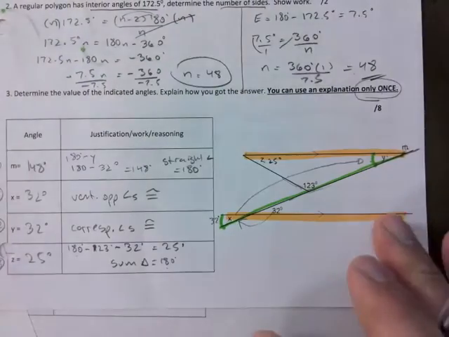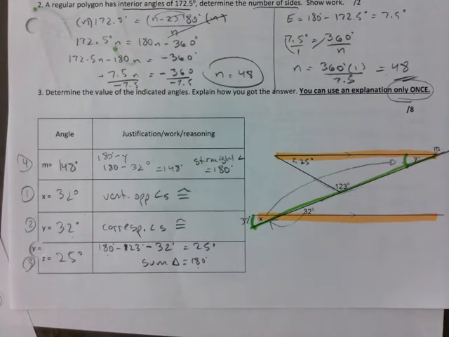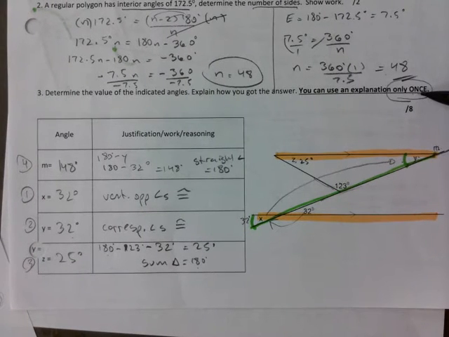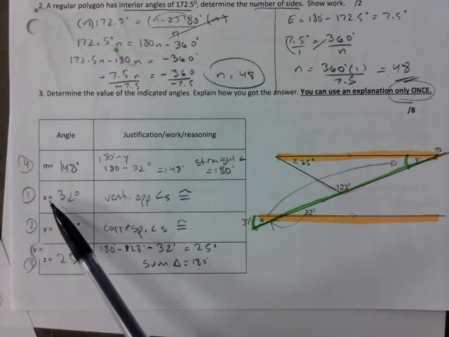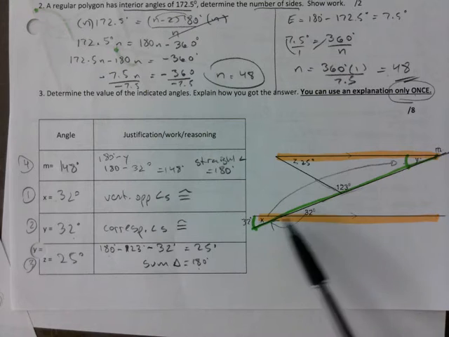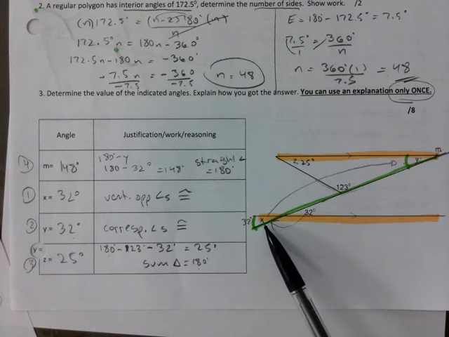Next, you have to get the full mark. I did tell you that you can only use each explanation once. I don't know if you read that. So there are ways of doing that. So what I did is I started with x here, vertically opposite, right? So that was my first journey kind of to get that.